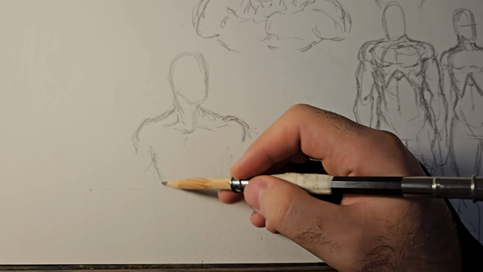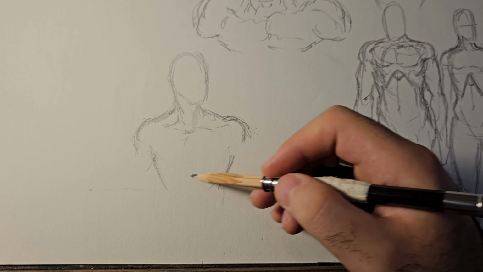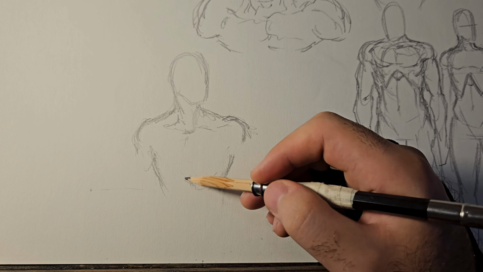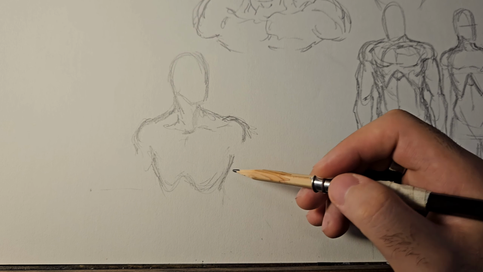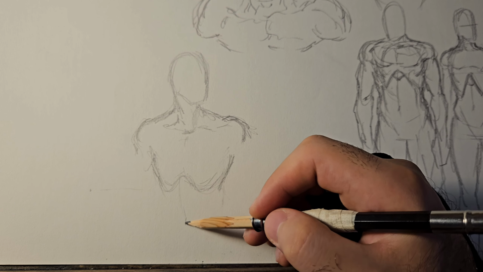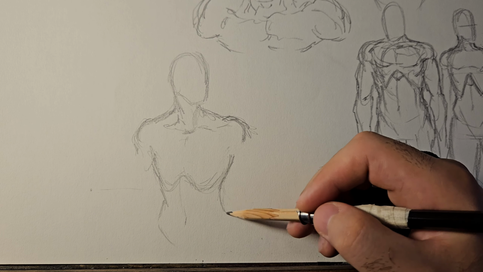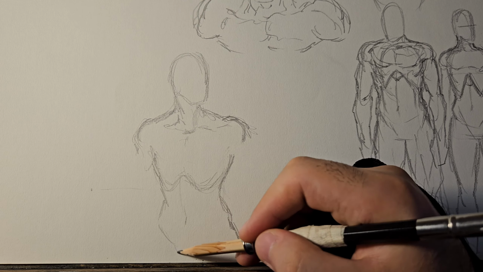So I'm going to do it because the rib cage goes in, because it's a female figure, right? The lats might still be visible from the back depending on how muscular the figure is, right? Now let me just do that. I'll do it softly so you kind of know where the rib cage is. And then the hips, and then the beginning of the legs.